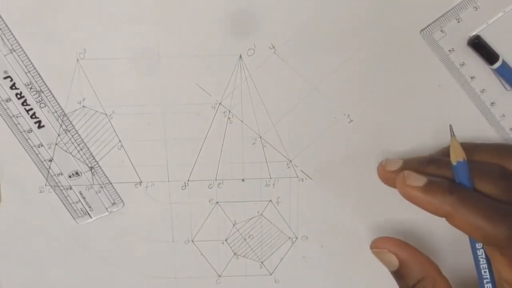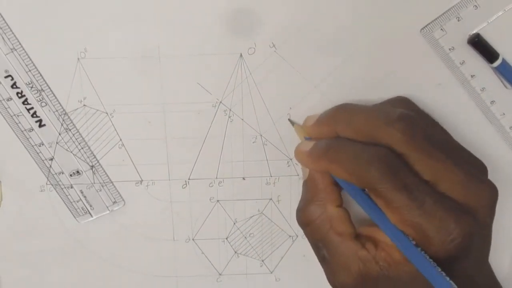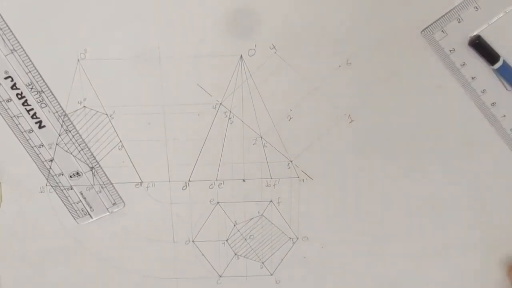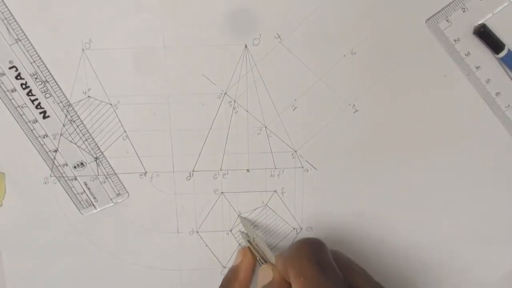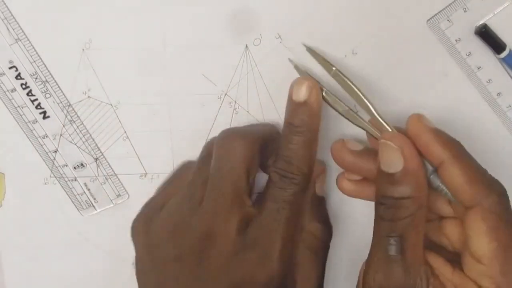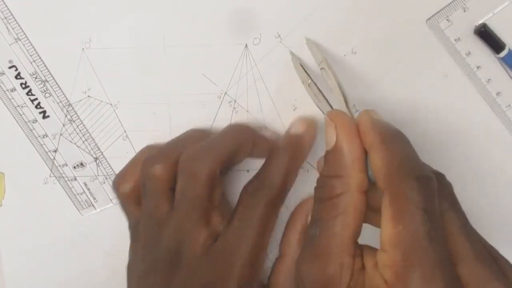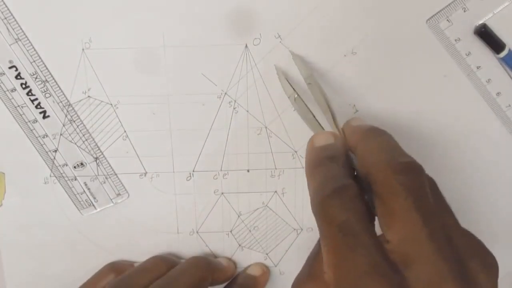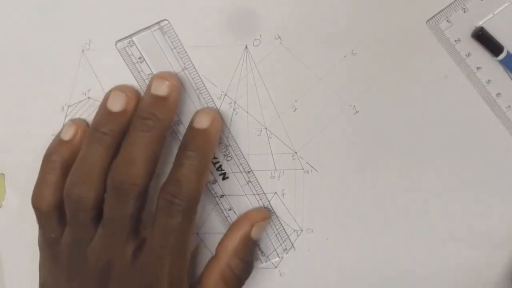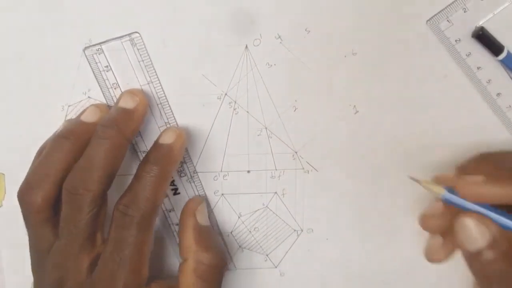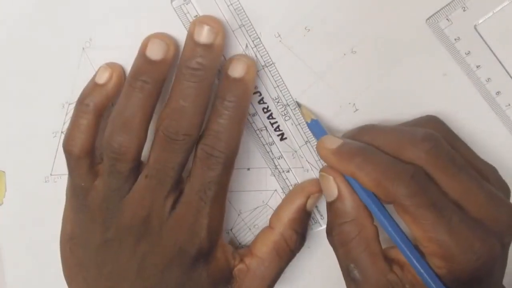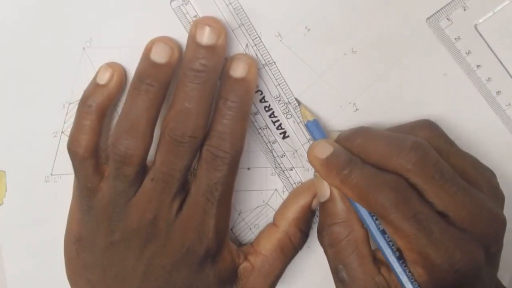We pick the distance from that center line to the points 2 and 6. Then we mark them. When we are on line 2, 6, we mark. We do the same for 3 and 5: pick that distance and mark. So we have these points 3, 5. Then we can connect them with straight lines.